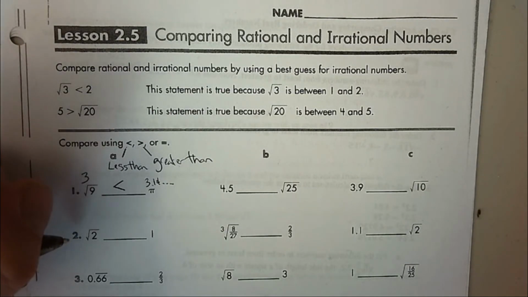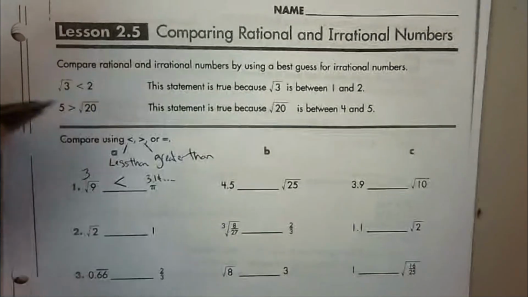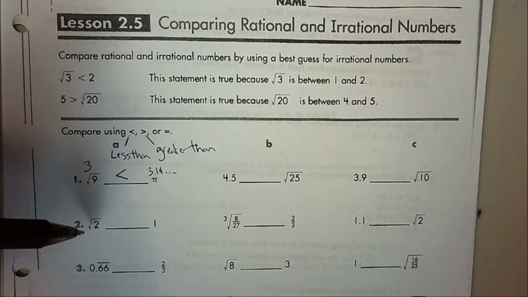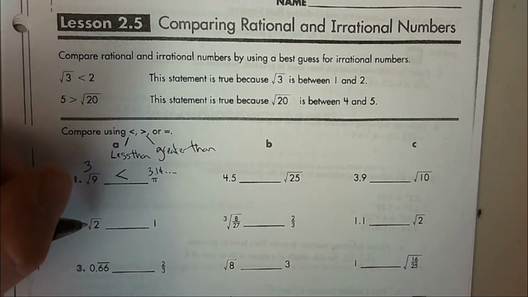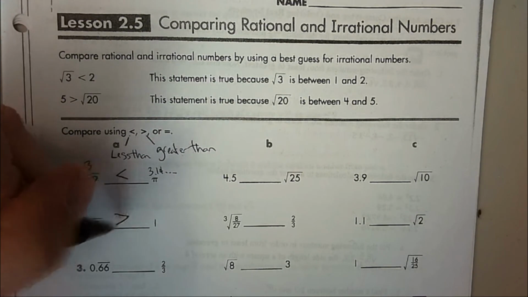Okay, number 2. I have the square root of 2, and then I have 1. So the square root of 2 is not perfect, but I know that this answer has to be larger than 1, because 1 times 1 is 1. Therefore, the square root of 2 has got to be something a little bit larger than 1. And because of that, we're going to put a greater than symbol.